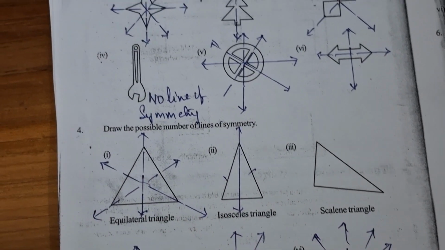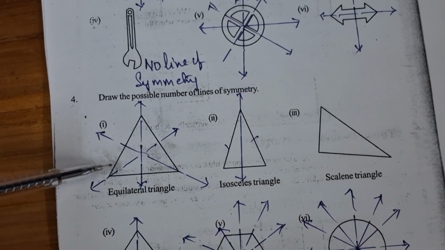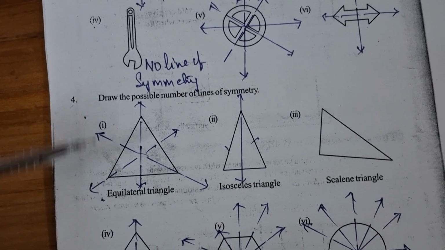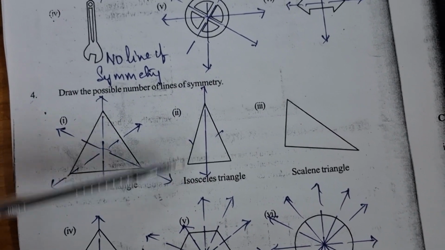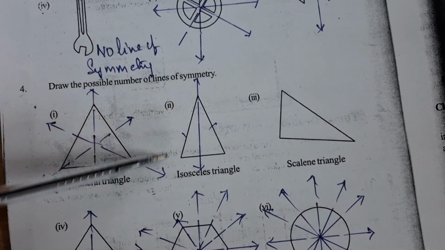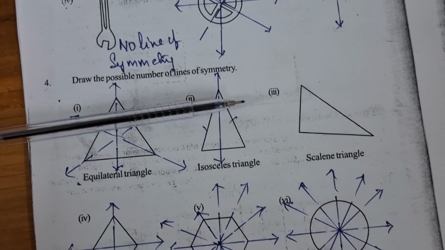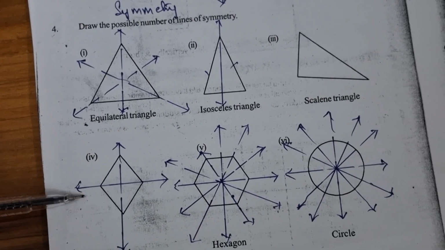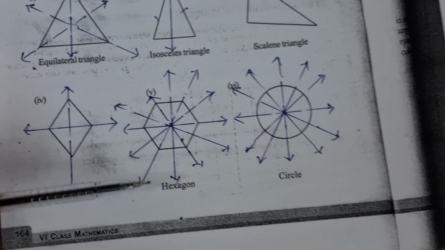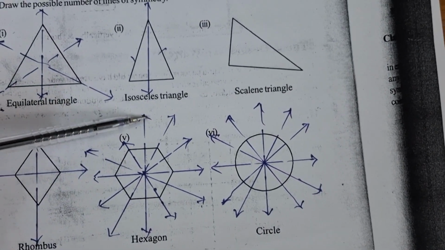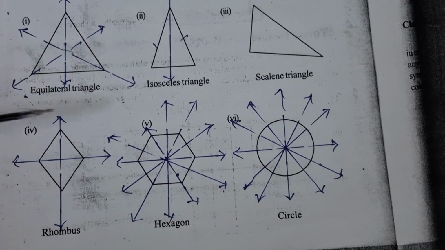Next, draw the possible number of lines of symmetry. So this is equilateral triangle. So equilateral triangle will be having three lines of symmetry. Isosceles triangle, only one because it has only two sides equal. Scalene triangle, it has no lines of symmetry. And this is rhombus. Rhombus has got two lines of symmetry. And hexagon, it has got 1, 2, 3, 4, 5, 6 lines of symmetry, children.